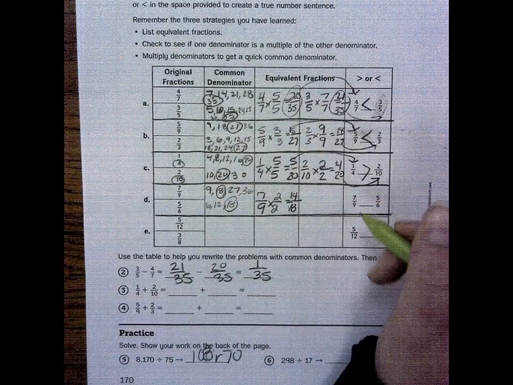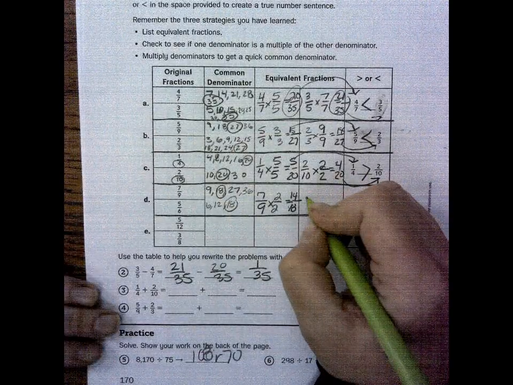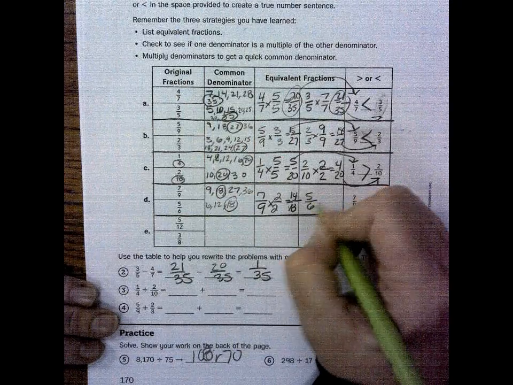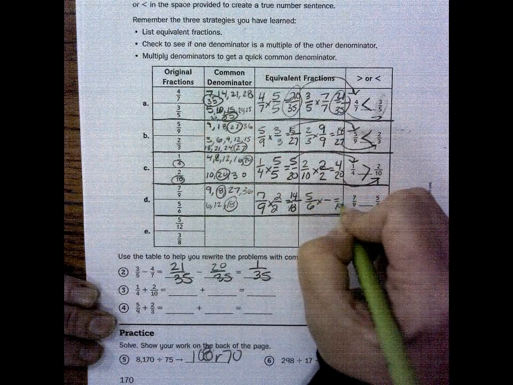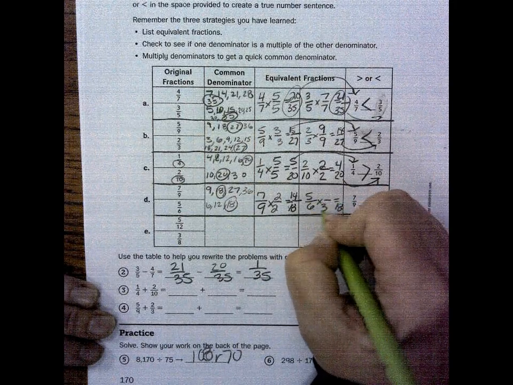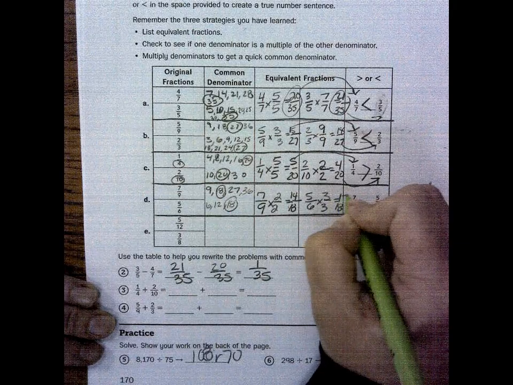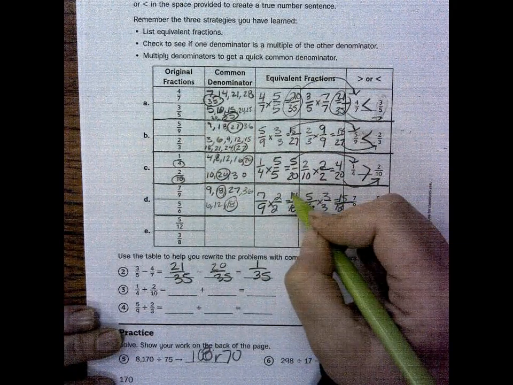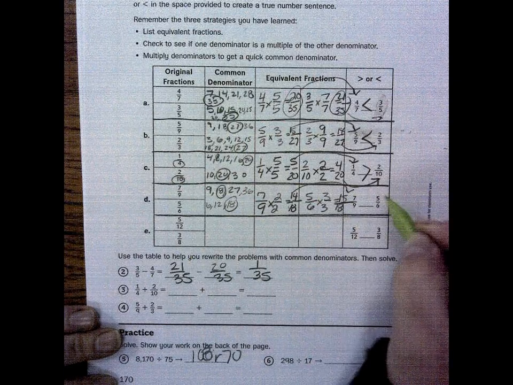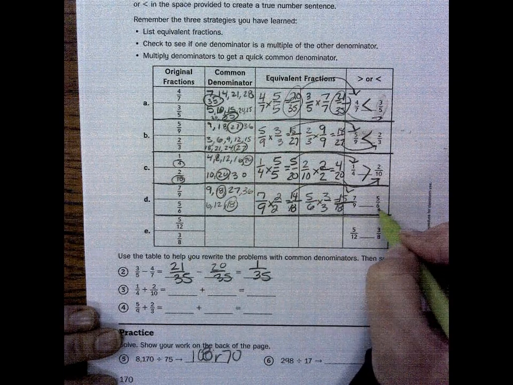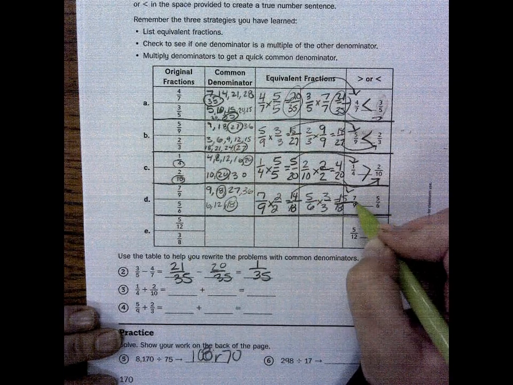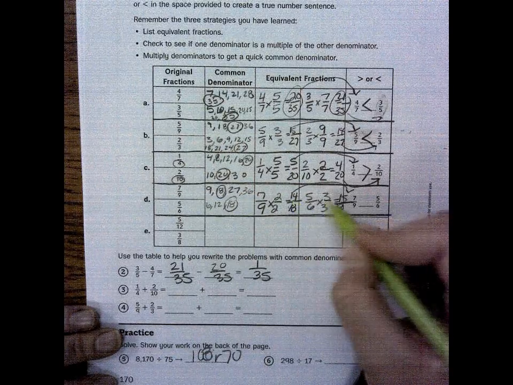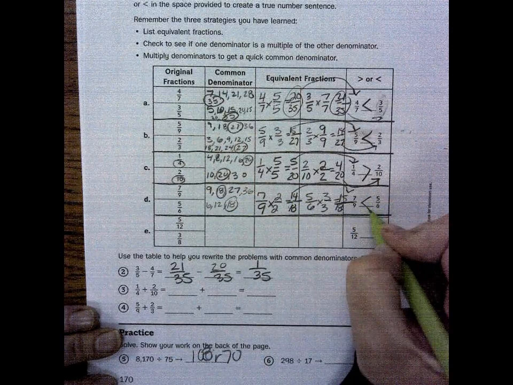So 14/18. And then we have 5/6 times what is 18? 6 times 3 is 18. 5 times 3 is 15. So 7/9 is the same as 14/18. And 5/6 is the same as 15/18. So that 14 is smaller than the 15, so it's less.